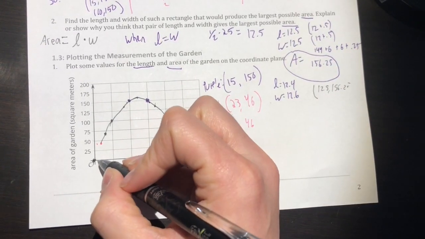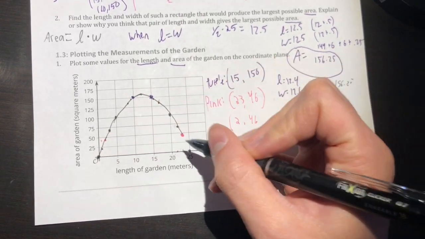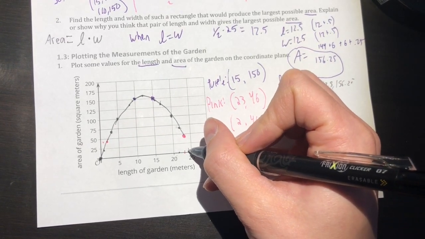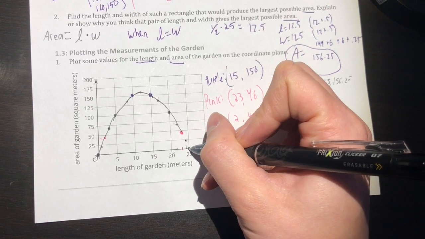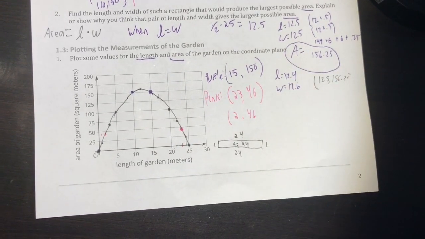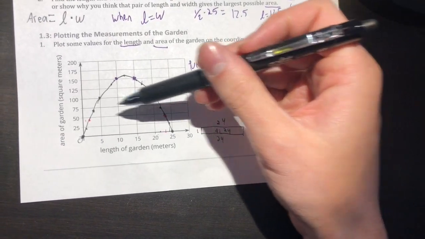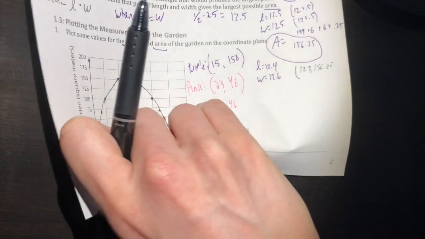So I'm still seeing that same pattern. So length 24, area 24. Be like right here. So there's my nice completed graph. And notice all those y values actually happened twice. And I do have that general curve there.